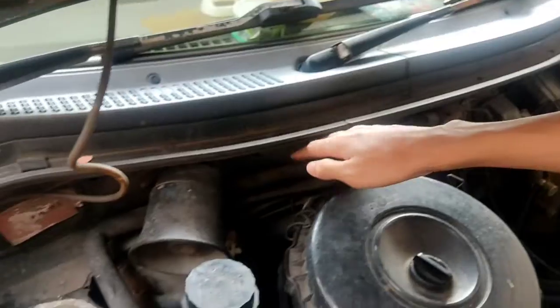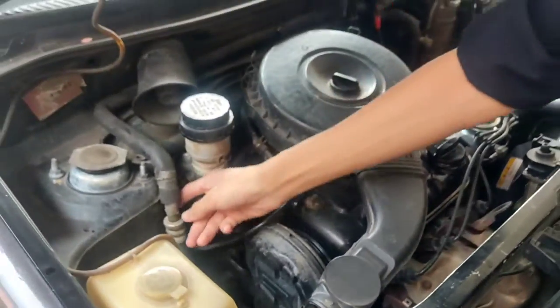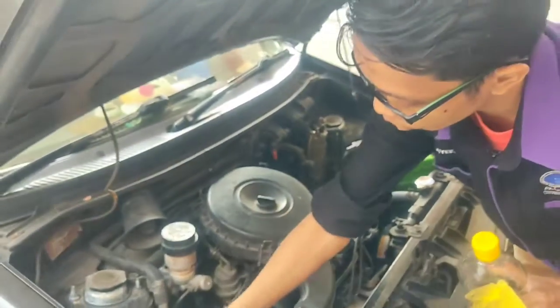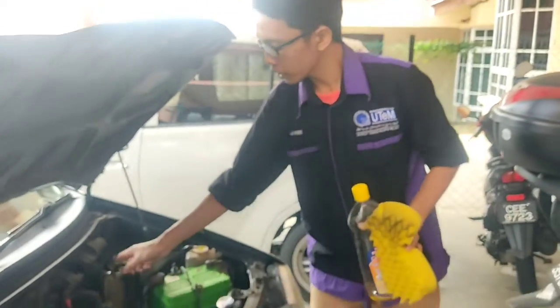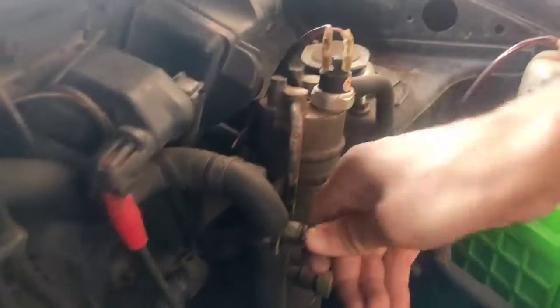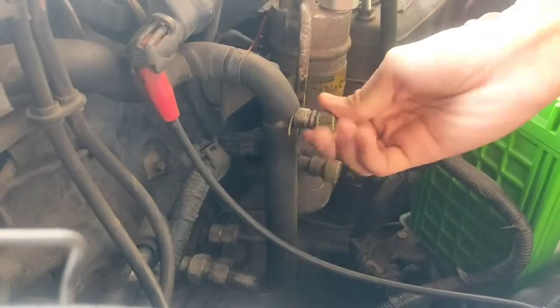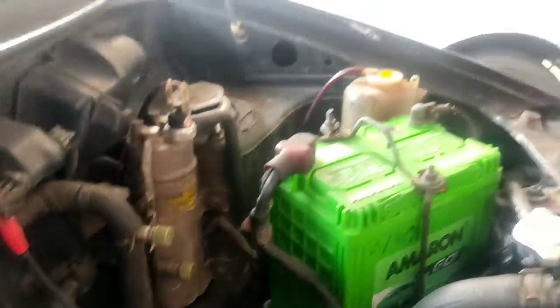Okay, if there is a leakage, it will probably be at the connector and the hose, and usually you will see the leakage on the connector and then the cap. Yeah, so that's the first method.